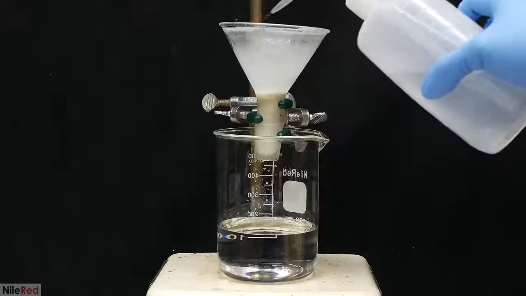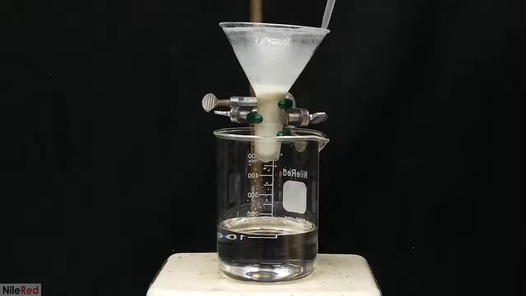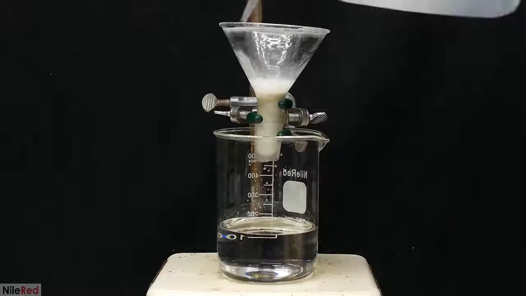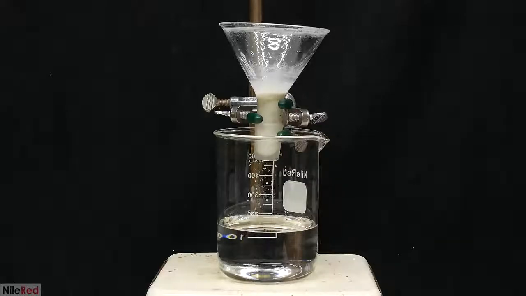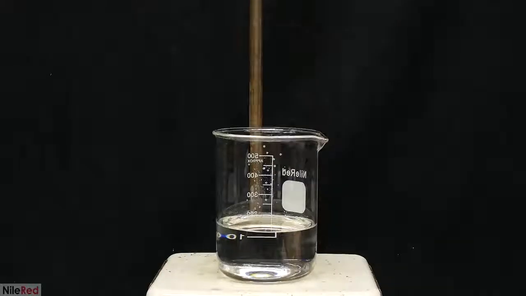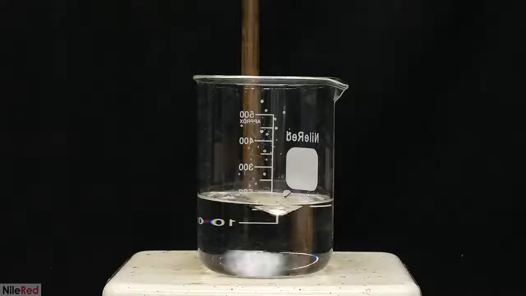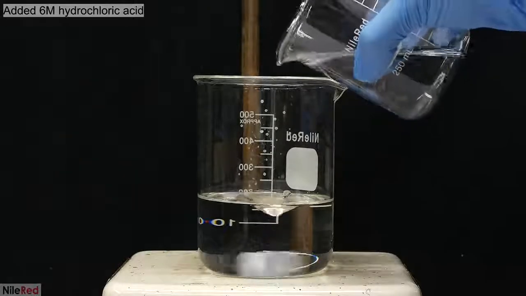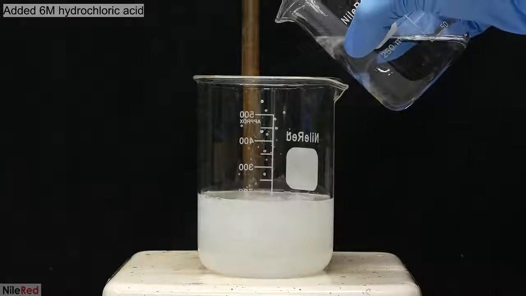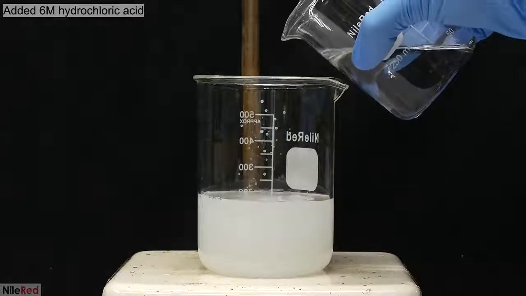Once everything has been filtered, I wash the beaker and the funnel with a little bit of distilled water. I again wait for all of this to pass through, then I take away the funnel and I drop in a stir bar. So now that I've cleaned things up a little bit, it's time to regenerate the adipic acid. To do this, I add 6 molar hydrochloric acid until I get to a pH of around 1.